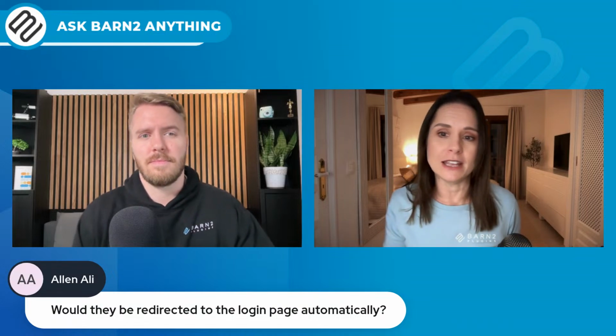I think the question is redirected from where, because if they've hit the website, then our plugin has hidden all of the links to the store pages. So if the navigation menu included links to the category pages, for example, then they would be hidden until you're logged in.